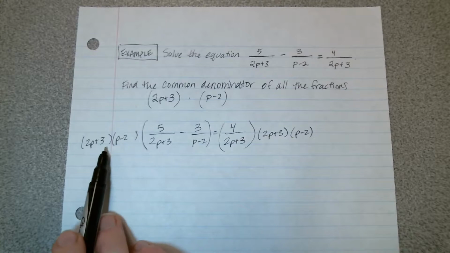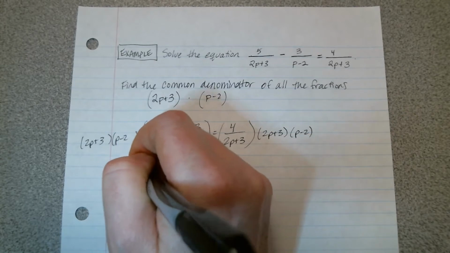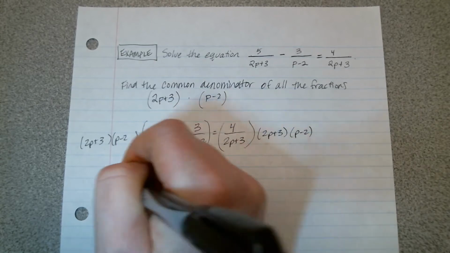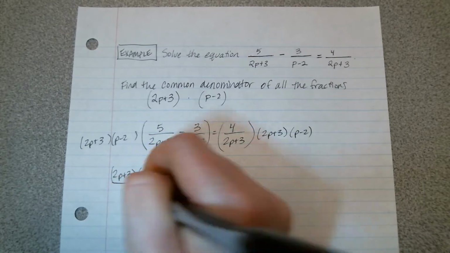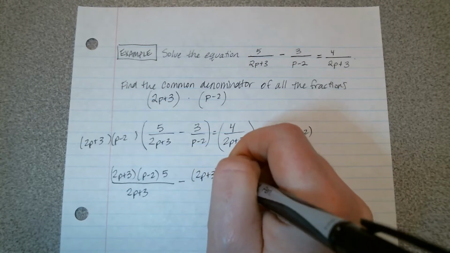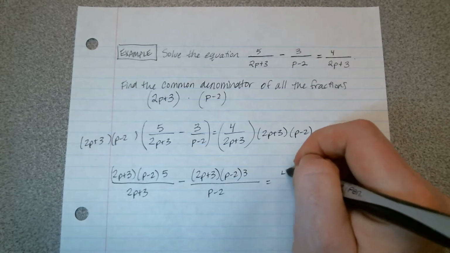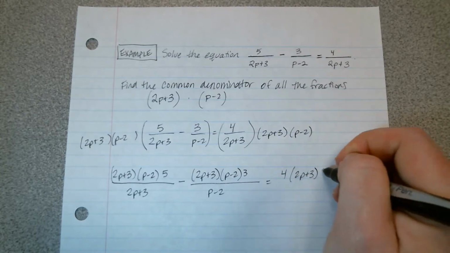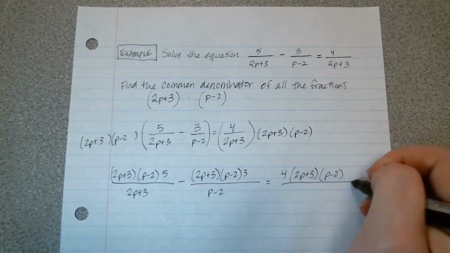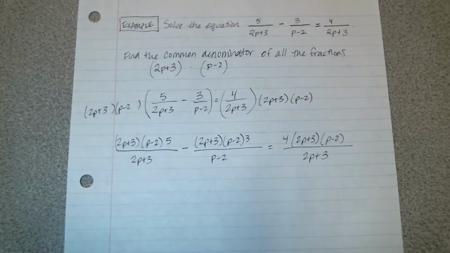Okay, so on the left-hand side, don't forget to distribute.